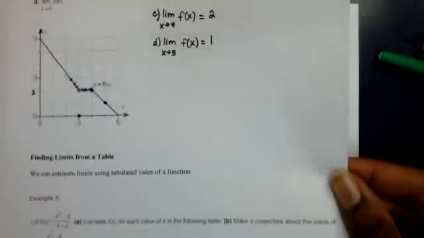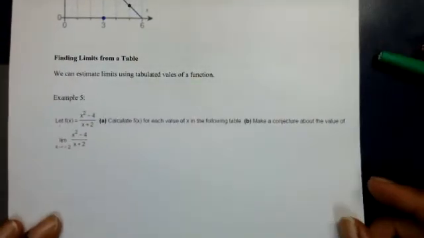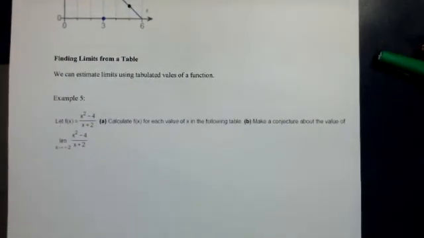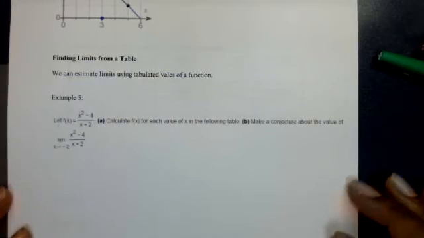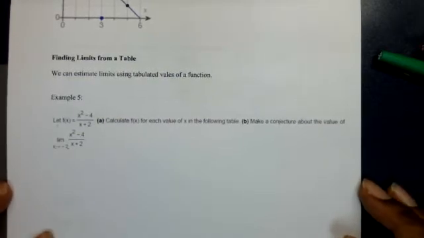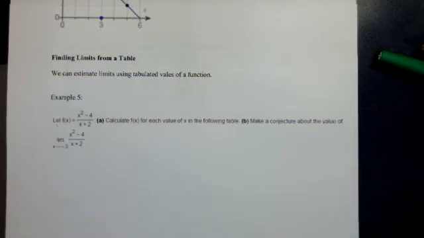Now let's say we want to find limits from a table. In this case here, we can estimate limits using tabulated values of a function. Like in this example here, let's say we had f of x equal to x squared minus 4 divided by x plus 2. And in part A, we're going to calculate f of x for each value of x in the following table. And then part B is to make a conjecture about the value of the limit as x approaches -2 of x squared minus 4 divided by x plus 2.